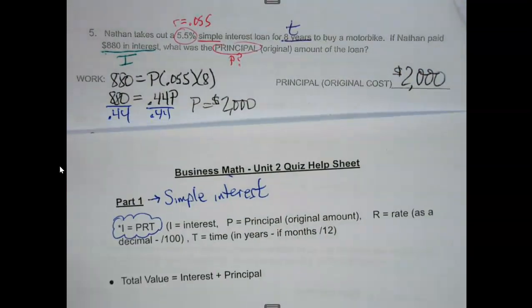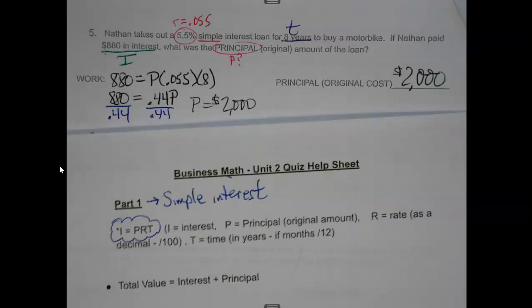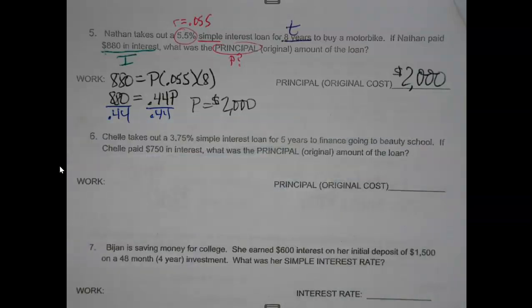Same formula, different numbers plugging in for me to solve for the answer. So that's what I want you to mainly be ready for on simple interest. Be ready to adjust slightly. You may have one step that you have to do, but it shouldn't be anything too bad. Now, when you get to part 2, I was nice. I separated them into parts. I did the same thing on the quiz.